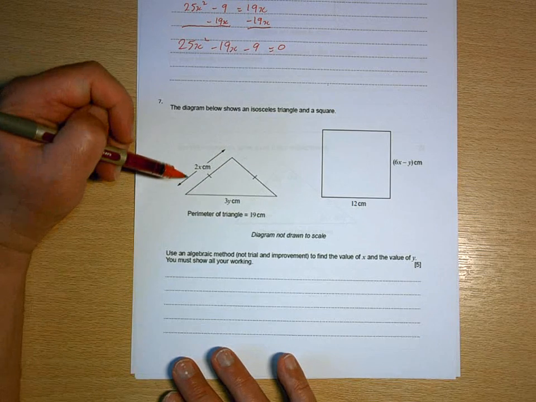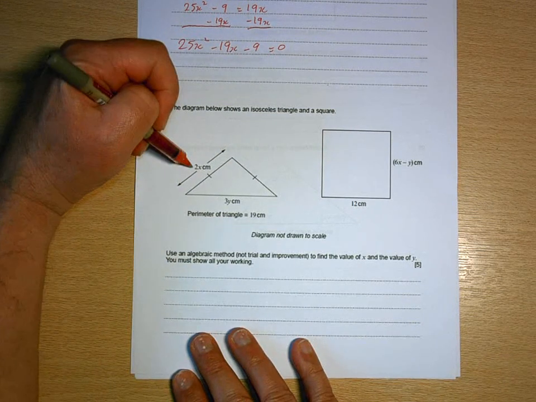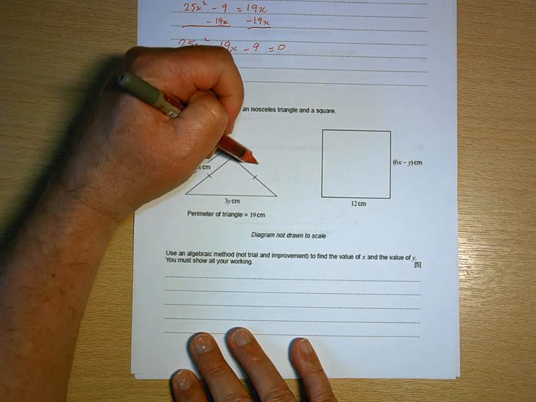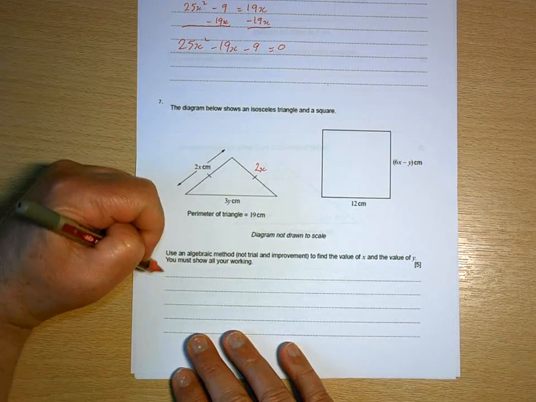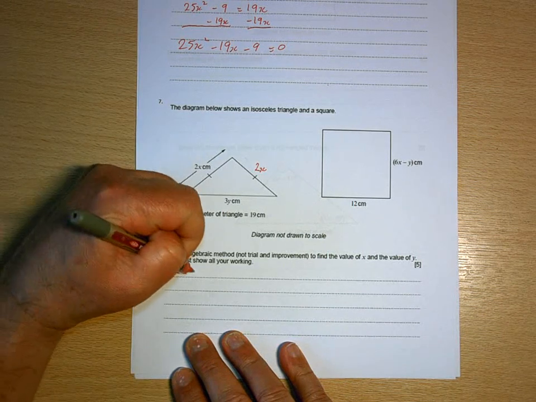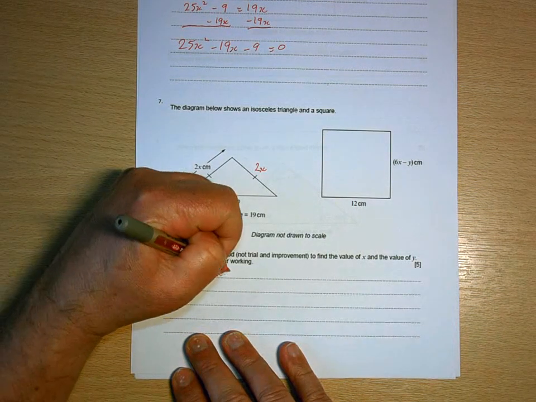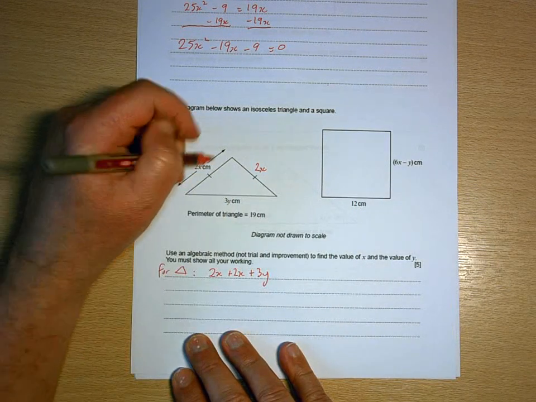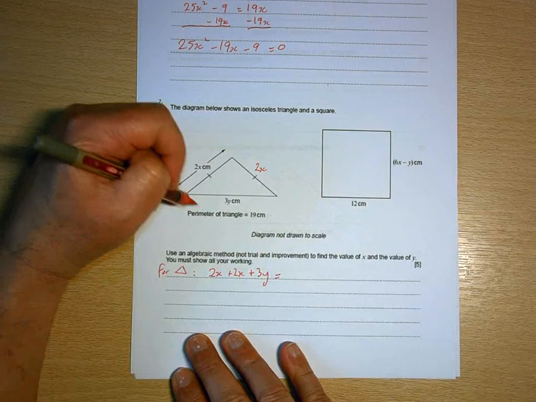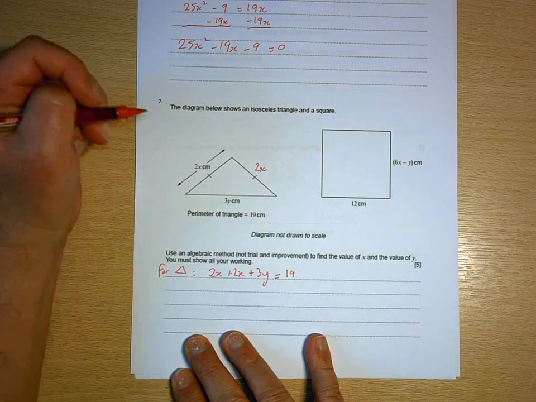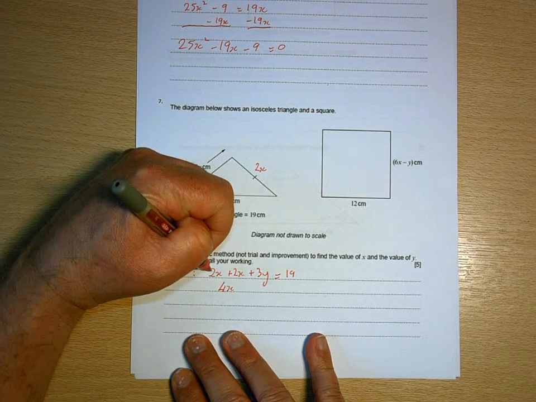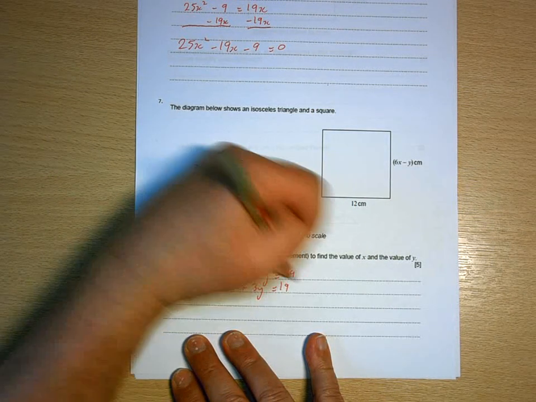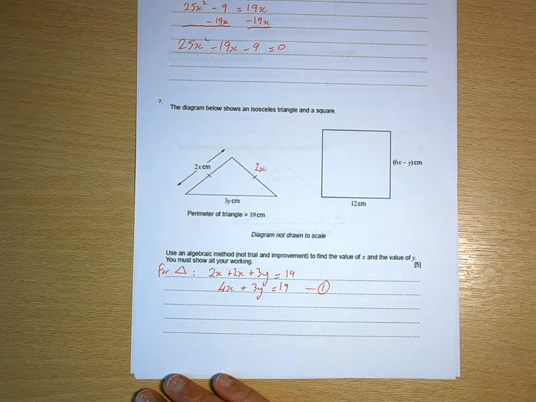So for the triangle, because it's isosceles, I know that if that's 2x, that's 2x as well. So I've got 2x plus 2x plus 3y gives me the total distance around the outside, which is the perimeter, which is 19. I can tidy that up. 2x plus 2x is 4x, plus 3y is 19. So that's my first equation.